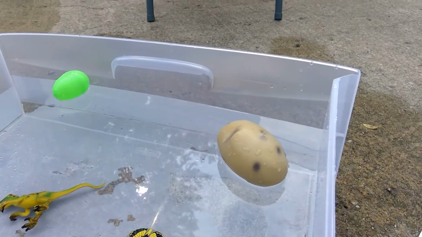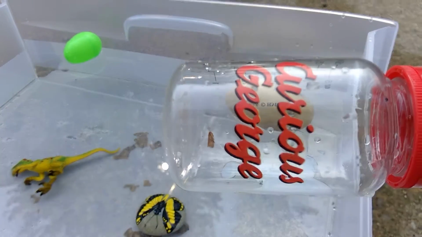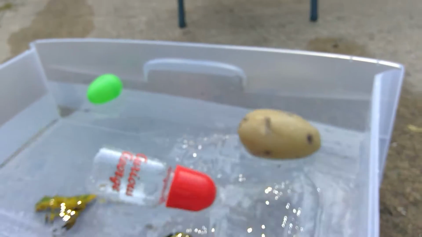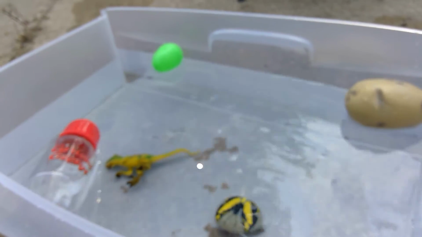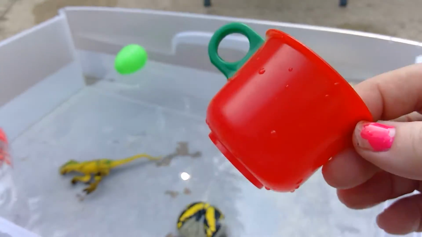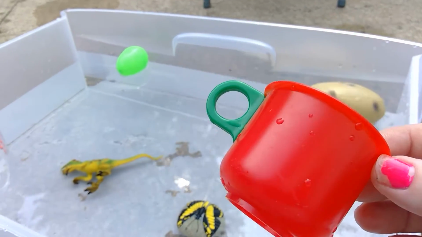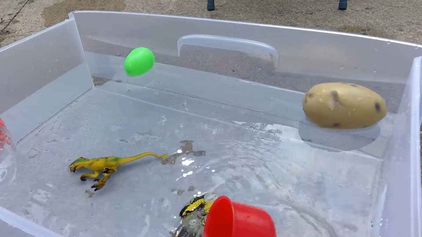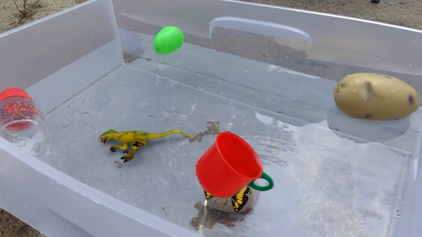All right, let's make a prediction. Is this bottle going to sink or float? The Curious George on it. Let's see. Oh, it's floating. All right, let's try this teacup. Let's make a prediction. Sink or float? I think it's going to float. Oh, it's floating. It's floating on top of the water.